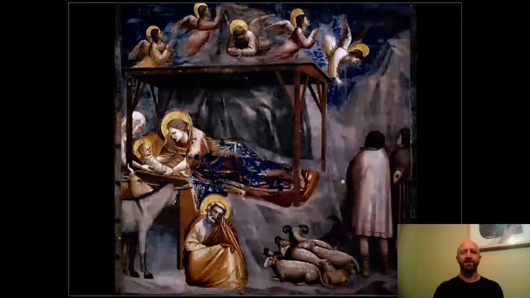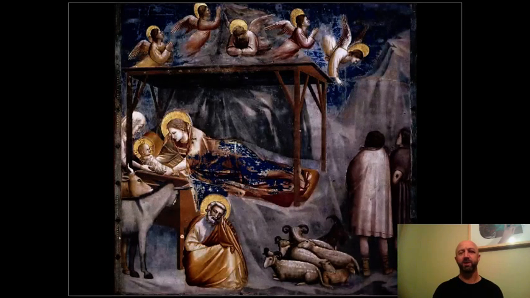By the way, you should just know that Joseph, who's here in the foreground, is almost always kind of the odd man out. He never quite understands what's going on necessarily. And here he's already asleep, as if he had a really tough job giving birth.